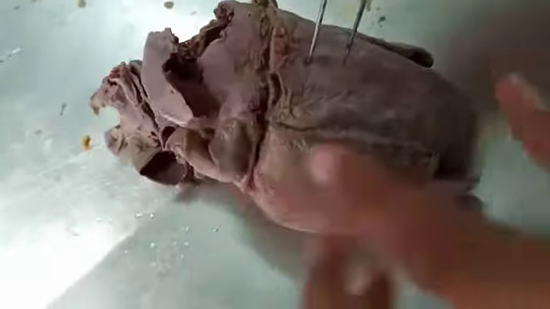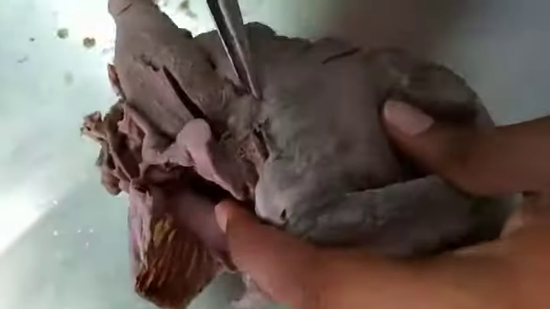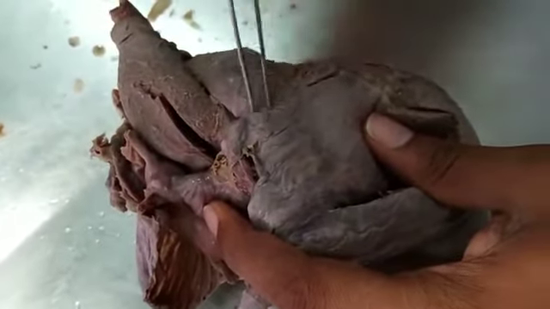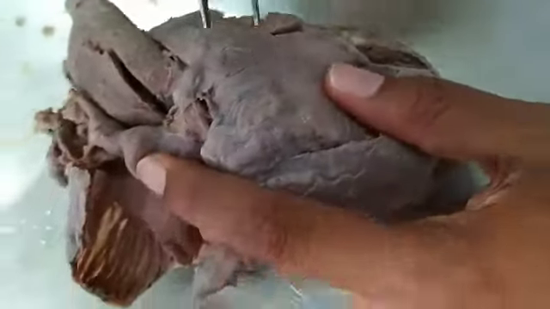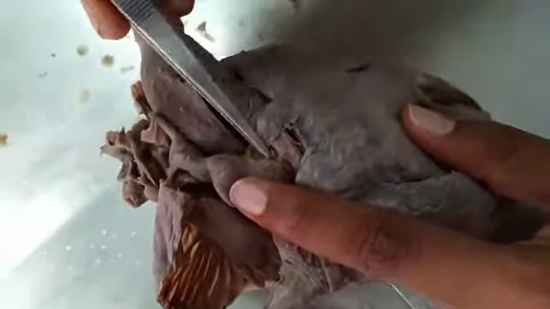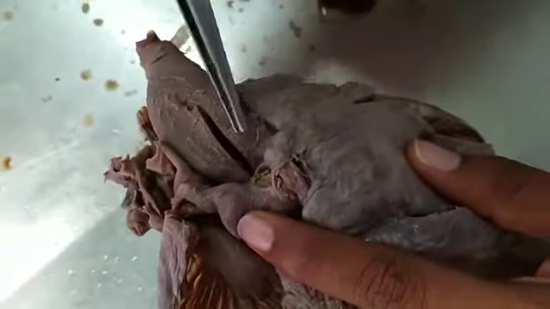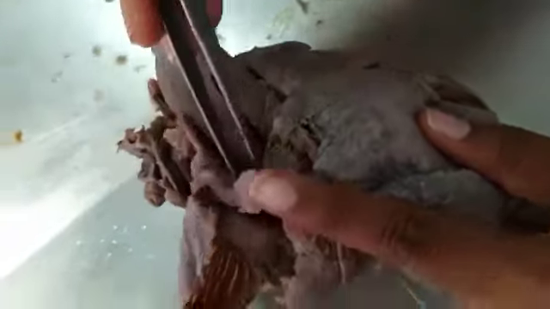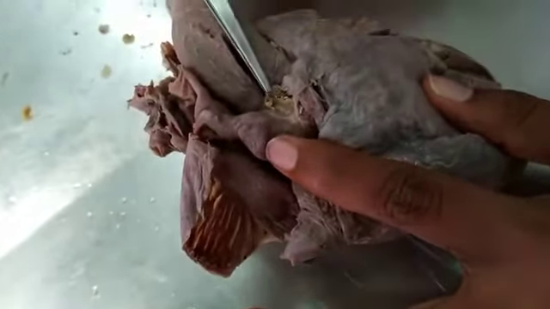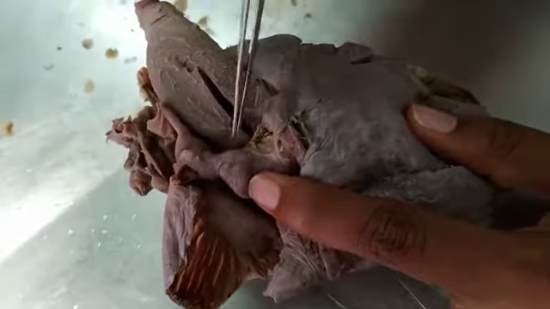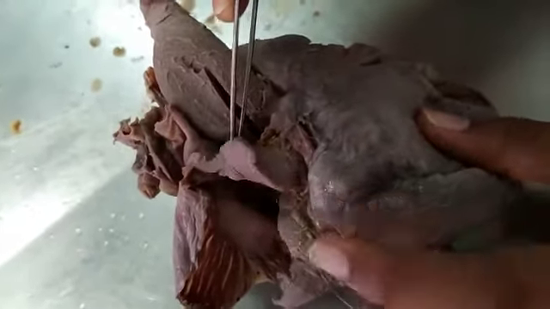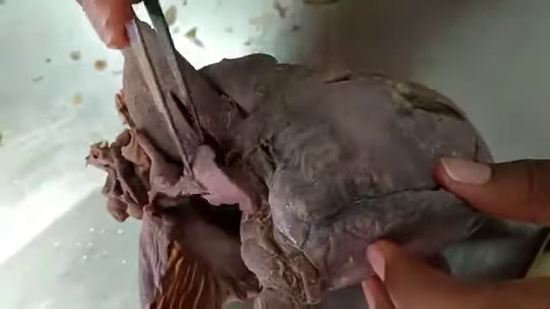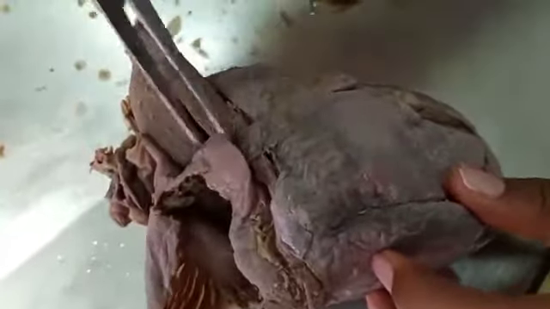Branches and distribution. Right conus artery. It supplies the anterior surface of the pulmonary conus. Atrial branches. They supply the atria. One of the atrial branches, the artery of the SA node, also called the sinoatrial nodal artery, supplies the SA node in 60% of cases. In 40% of individuals, it arises from the left coronary artery.